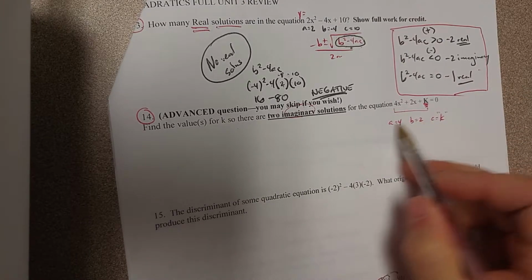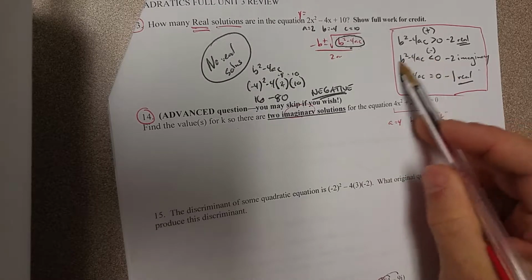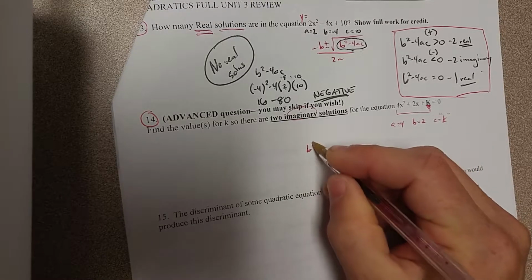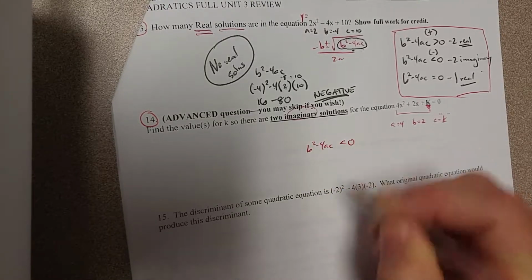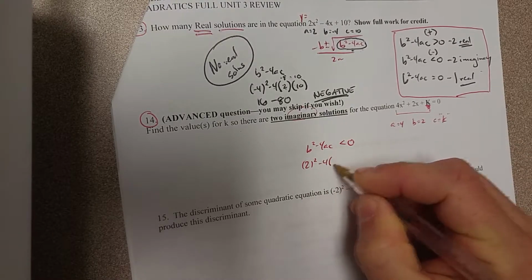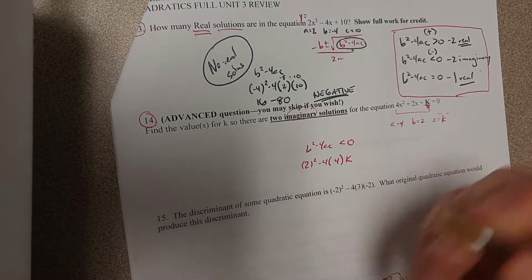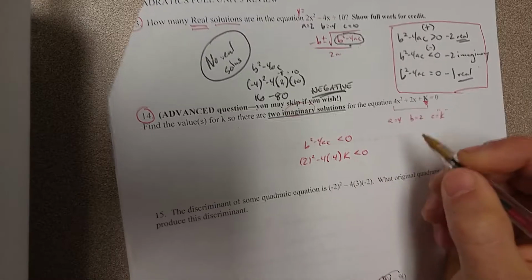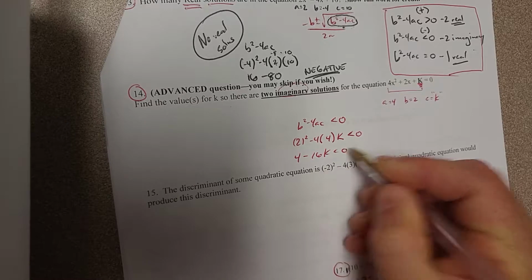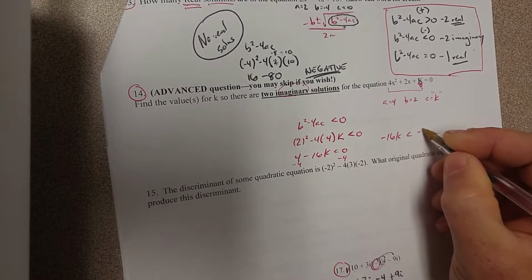If I plug these numbers into this discriminant, I would need the discriminant to be less than 0 if I want to get the two imaginary solutions. So b squared minus 4ac needs to be less than 0. Well, my b is 2, so 2 squared minus 4, a is 4, and I'm just going to put k here for c, because that's what I'm trying to figure out: what values could give me two imaginary solutions. So 4 times 4 gives me 16k. I'm just going to solve this. I'm going to subtract 4. I get negative 16k is less than negative 4.